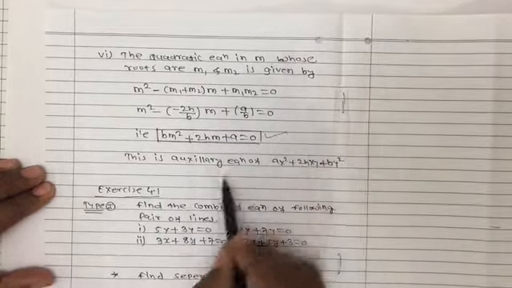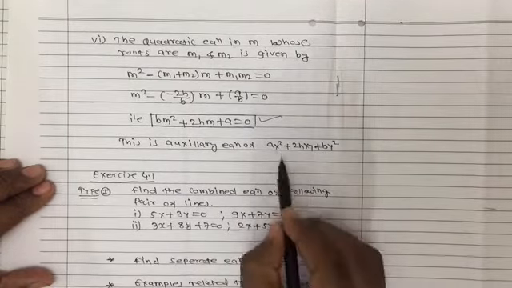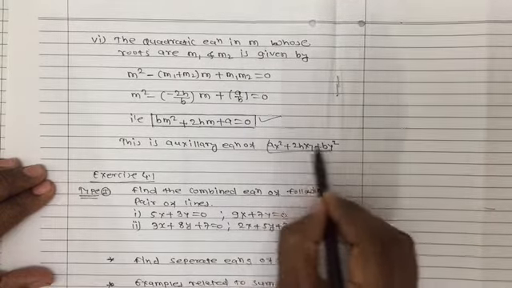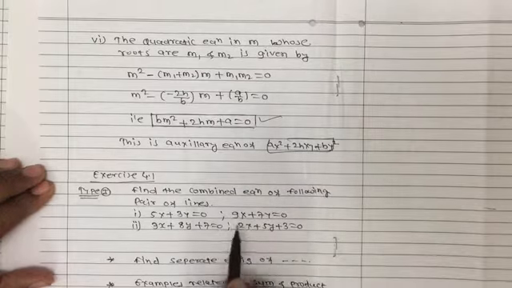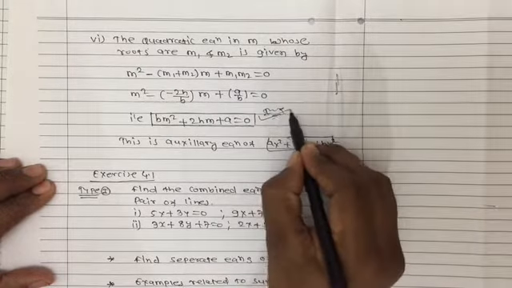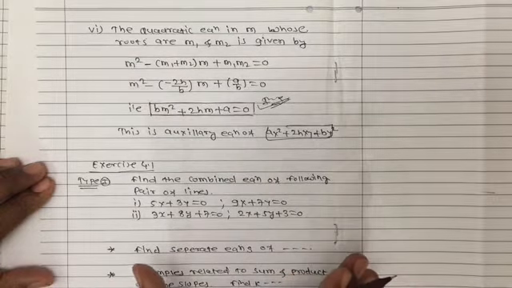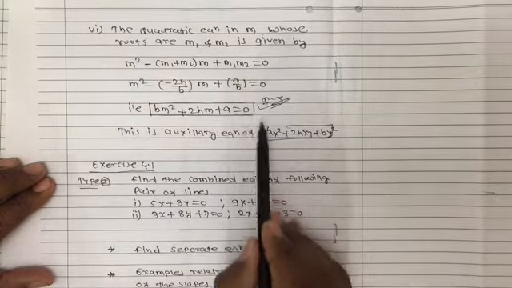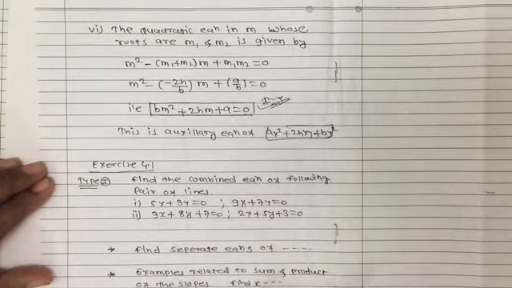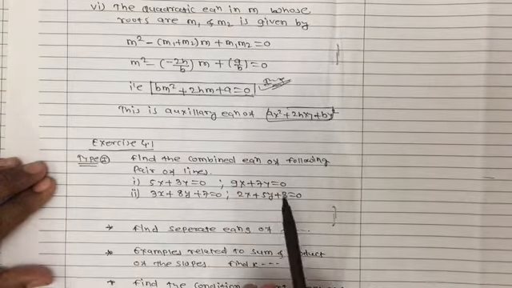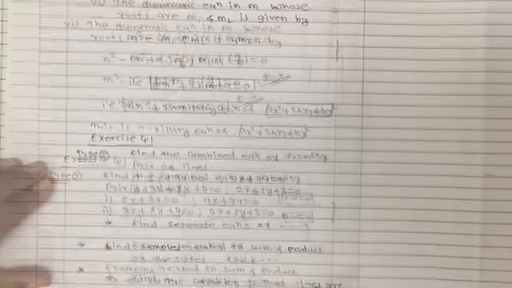What is this? This is called the auxiliary equation of ax square plus 2hxy plus by square, right? This is important. If you are finding the separate equations from the combined equation, then you should know the auxiliary equation. From that only you can find the roots of the given equation, right?